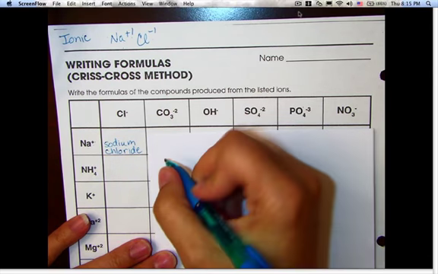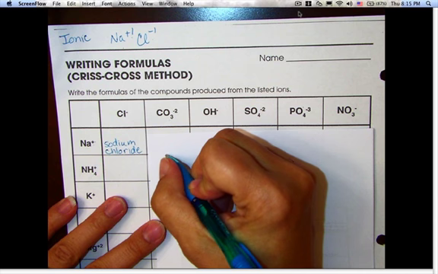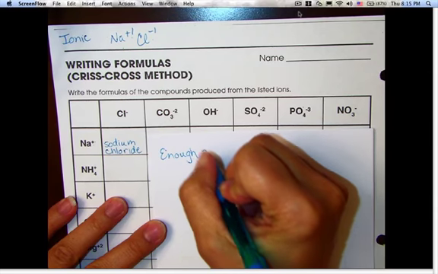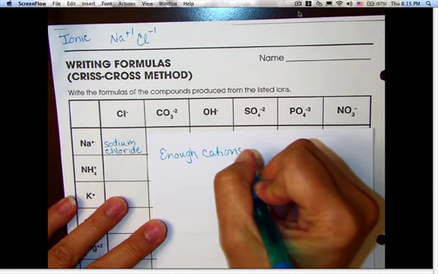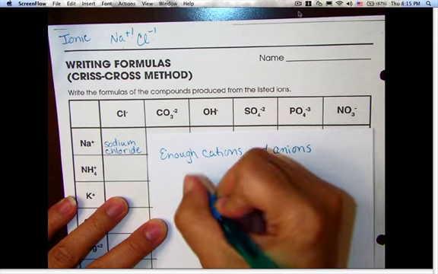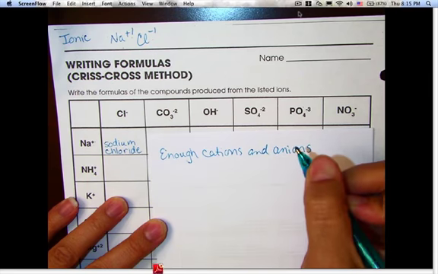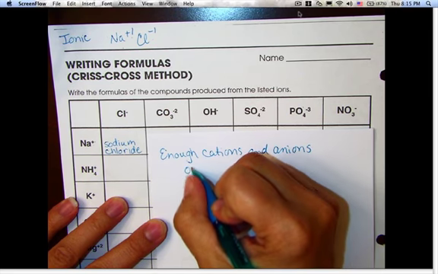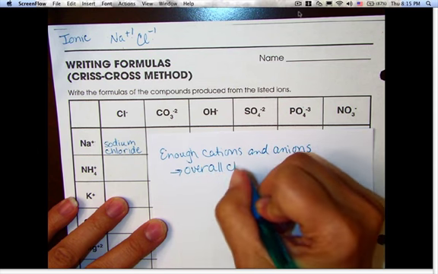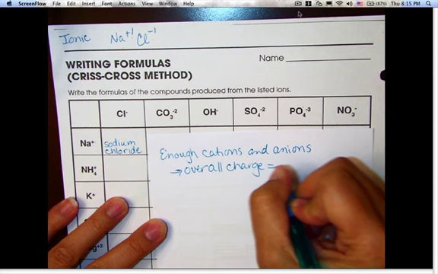And remember, the goal in writing an ionic formula is you have to have enough cations and anions so that the overall charge equals 0.